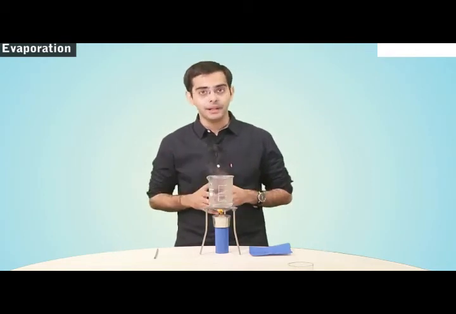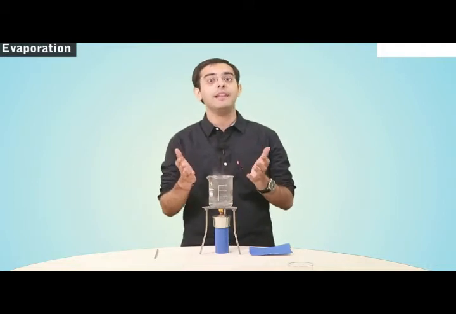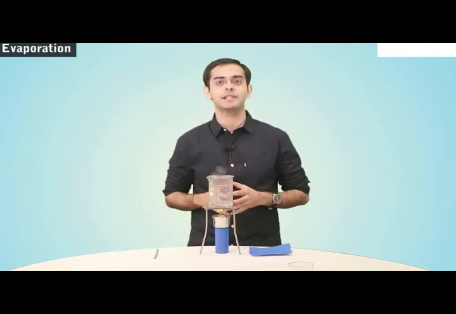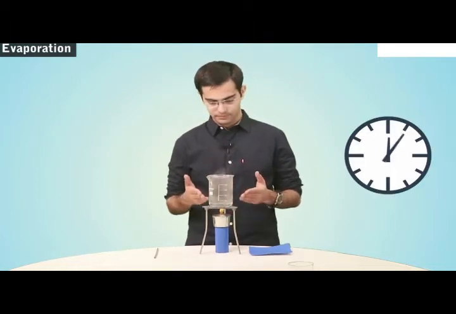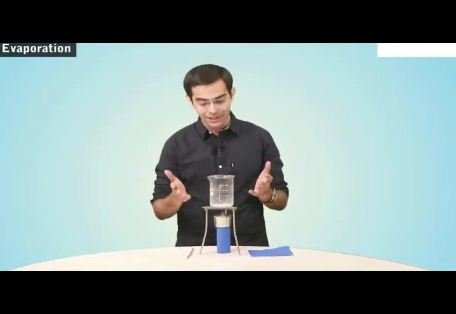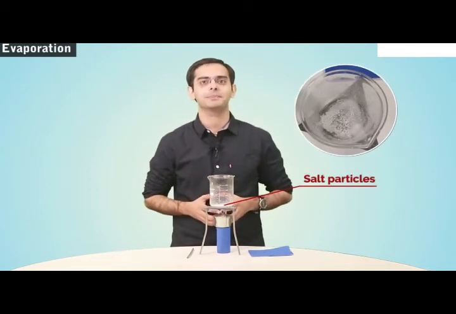Now what is going to happen after some time? The water will evaporate away and we'll be left only with the salt particles at the bottom of the beaker. So let's just observe it for some time. And there you see the water evaporates away and we are left with only salt particles.